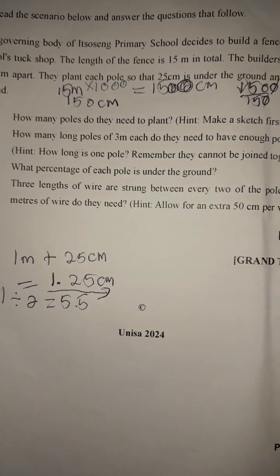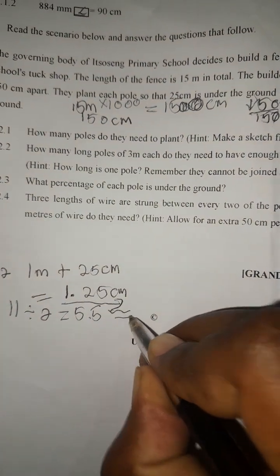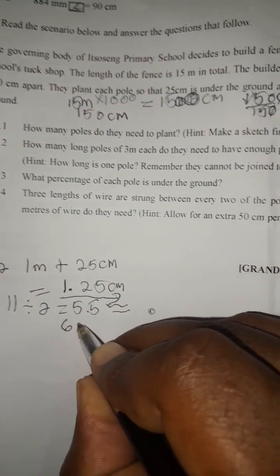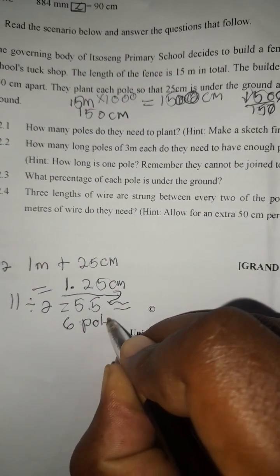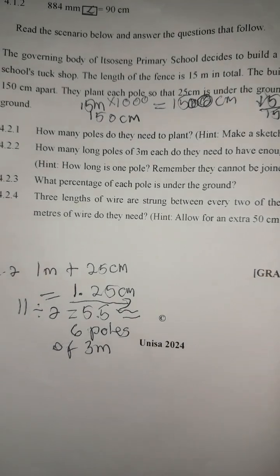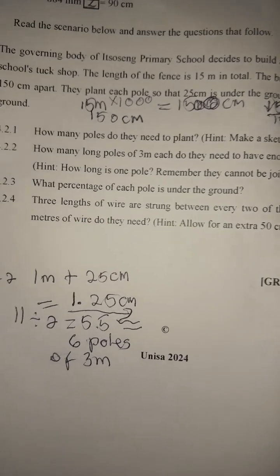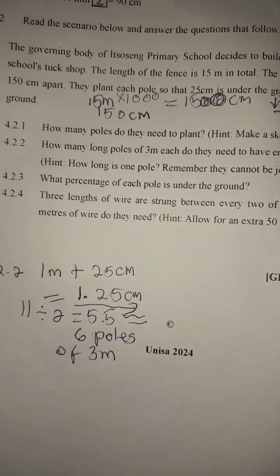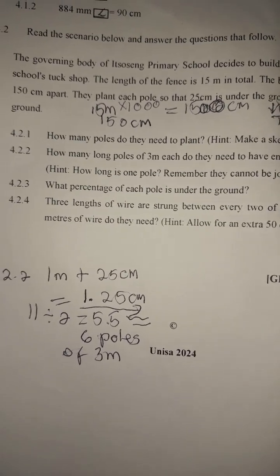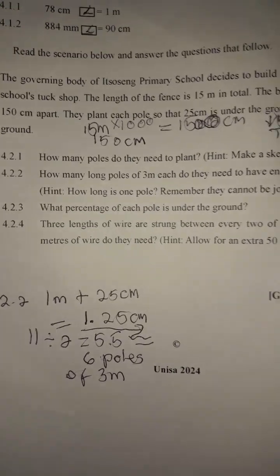You are going to have 5.5 poles of 3 meters each, but to the nearest, approximately this will be 6 poles. 6 poles of what? 6 poles of 3 meter. So how many long poles do we need? They need to have enough poles, so they will need 6 poles of 3 meter. That's how I would have answered such a question.